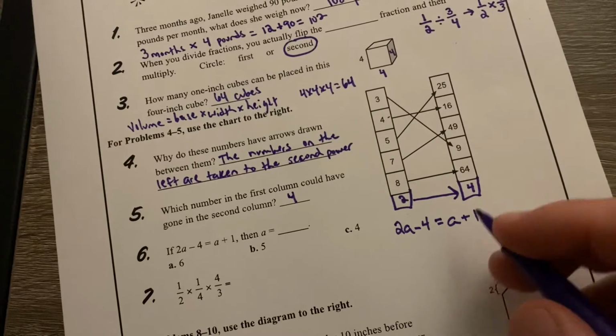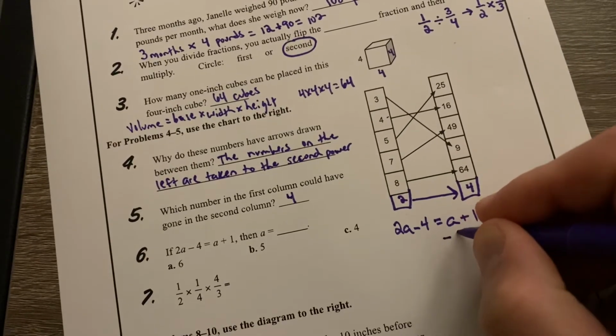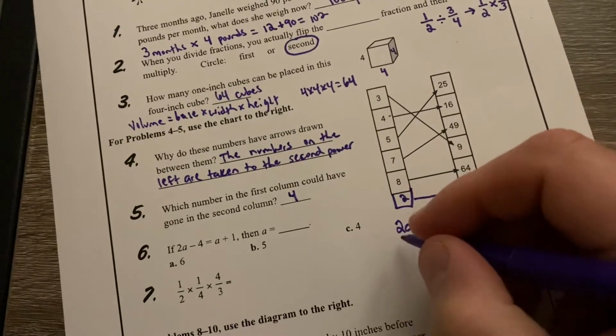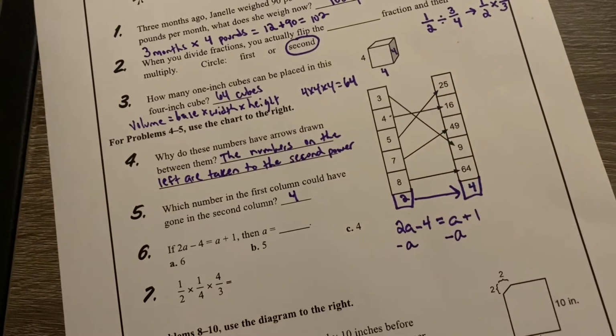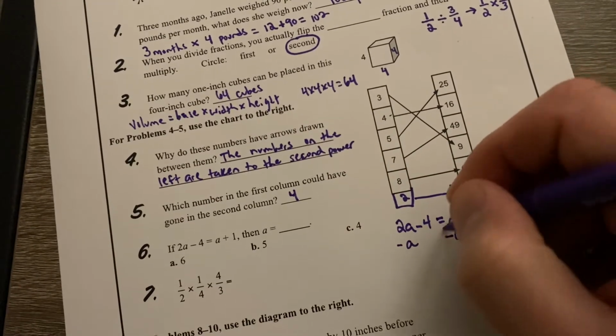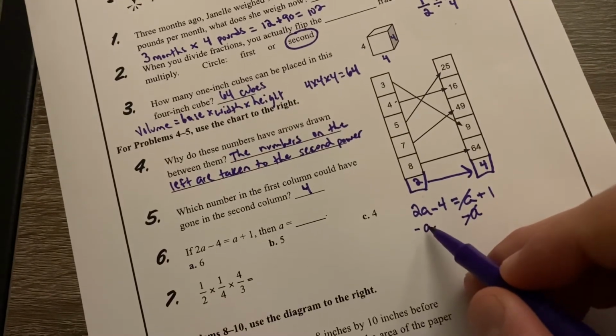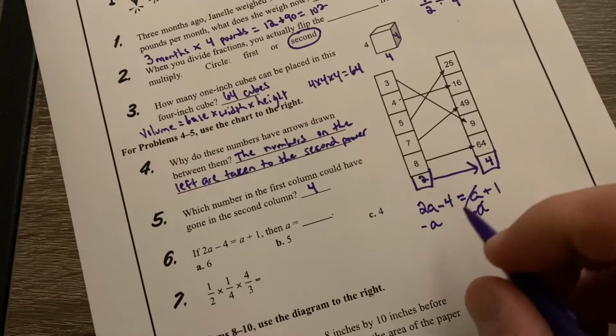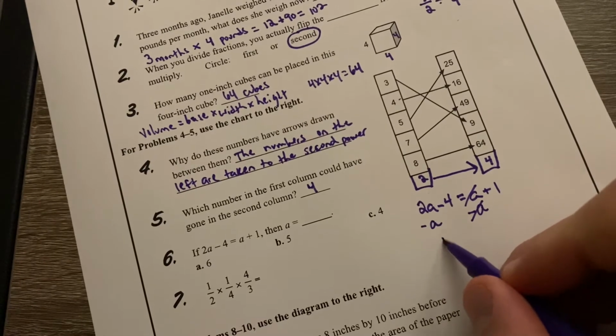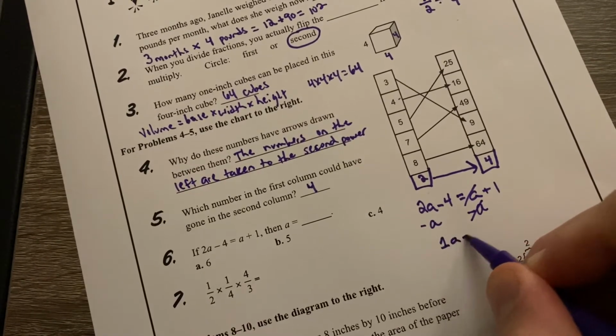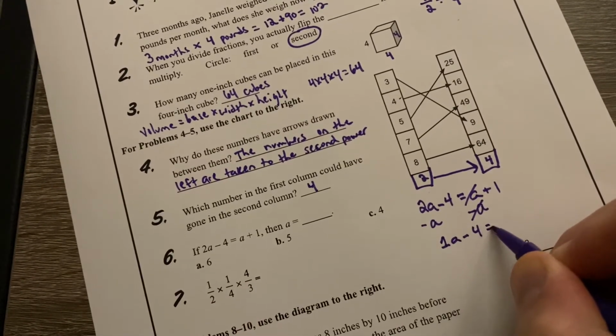To get rid of positive a, I would subtract a, and I have to do that on both sides. So now those cancel out. Now I have 2a minus 1a. Well, that would give me 1a minus 4 equals 1.